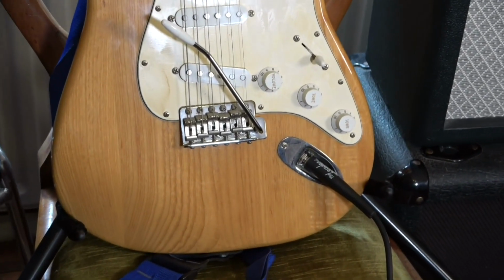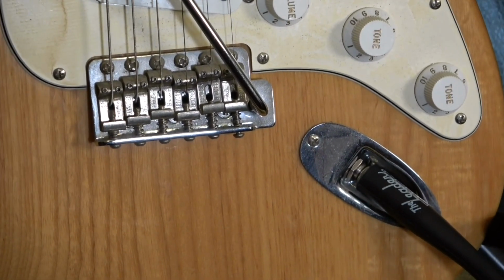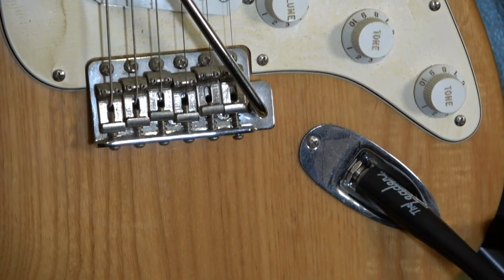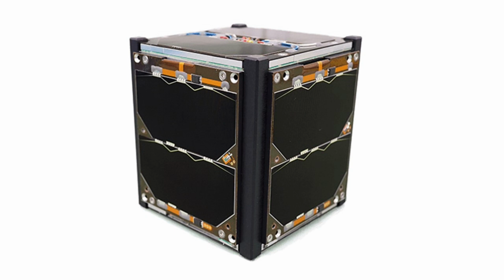So if you make an electric guitar with a 1/4-inch jack, the whole world is your marketplace. And if you make an electric guitar without a 1/4-inch jack, you will not sell it anywhere. A new standard can create new products. An example from the space industry are CubeSats.